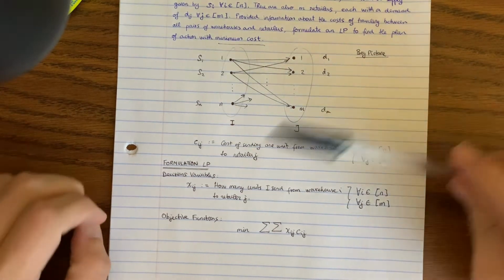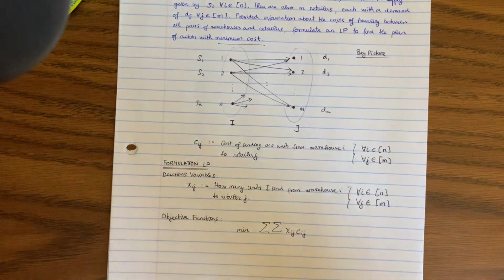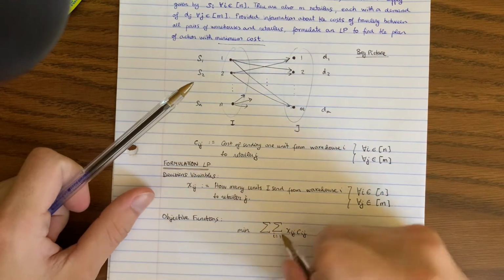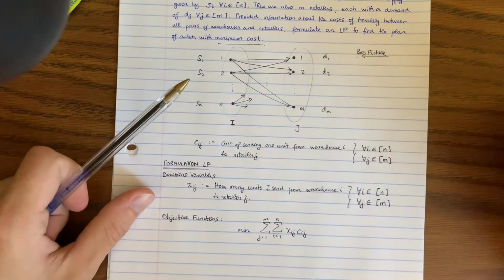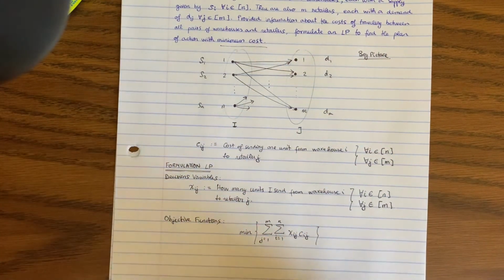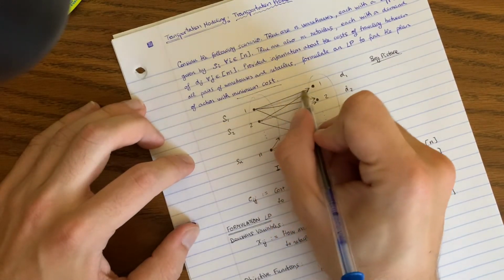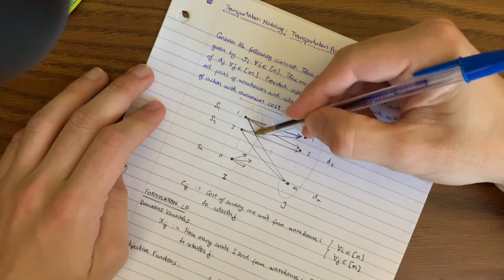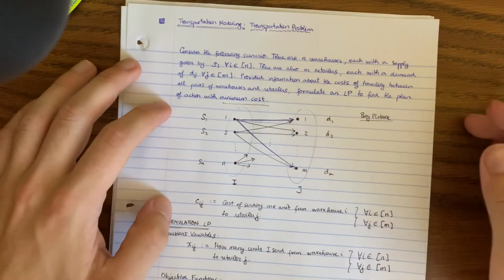I don't know if this is clear. Where i ranges from 1 to n and j ranges from 1 to m. This is what we want to minimize. Let's say, for example, I told you that I want to send 2 units along this very first arc and 2 units along this one, and 0 along everything else.